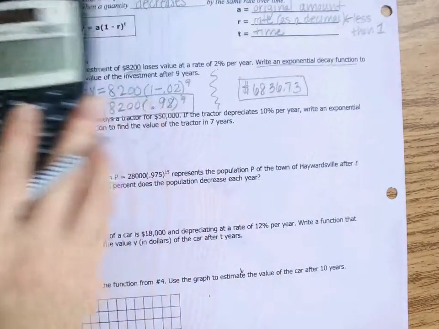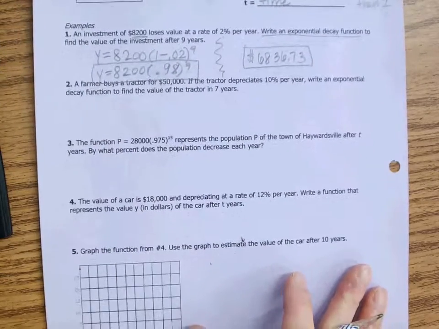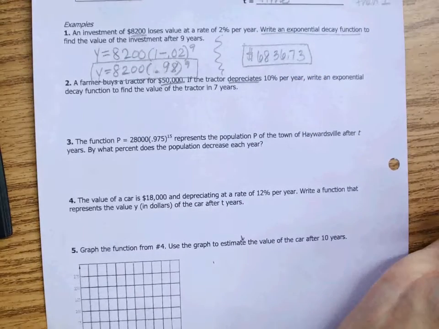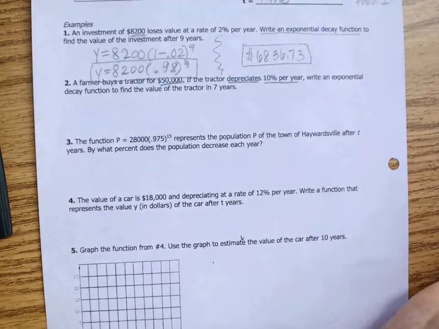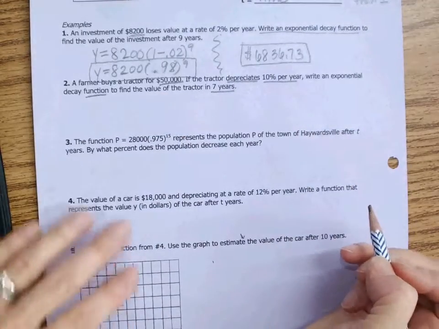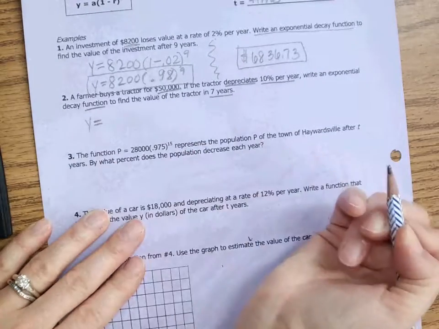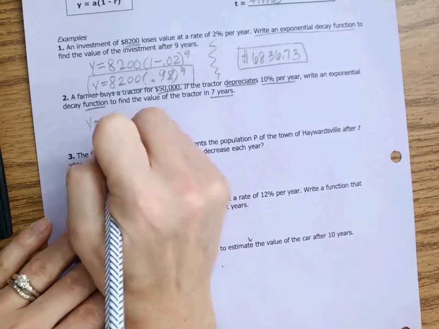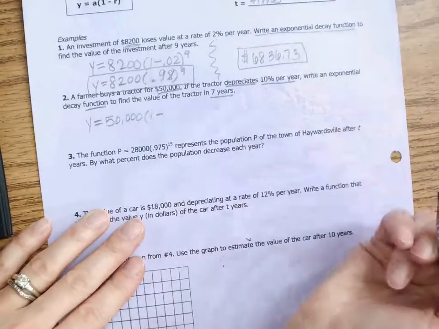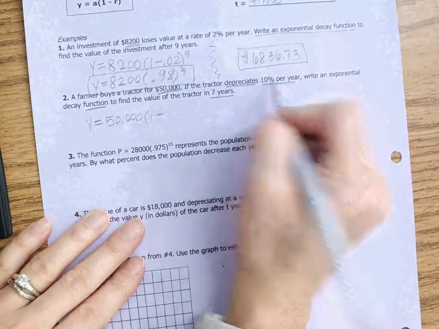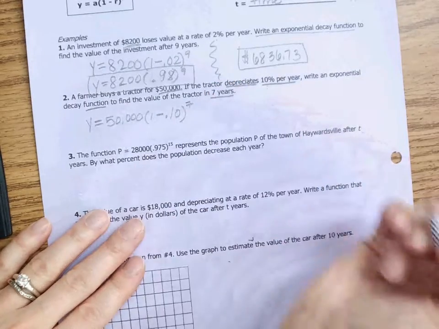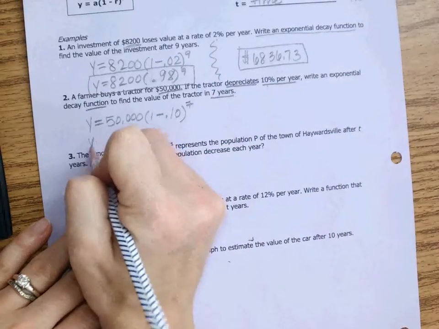There we go. Number 2, I said we were going to do this one. So again, we have our original amount of $50,000. It's depreciating, so I know it's a decay, and it's depreciating by 10% per year. We're going to write that function after 7 years. So let's get started with y equals the original amount, 50,000. It's going to be 1 minus, because it's depreciating. It's a decay. 10% as a decimal, here we go, 0.10, to the power of 7. And so we'll simplify what we have inside parentheses.